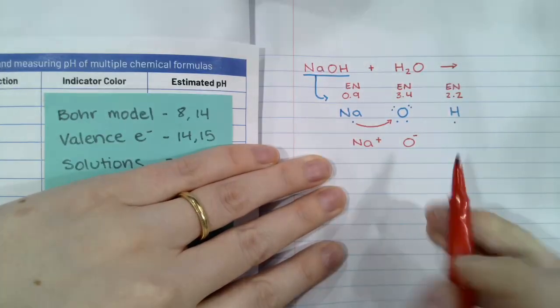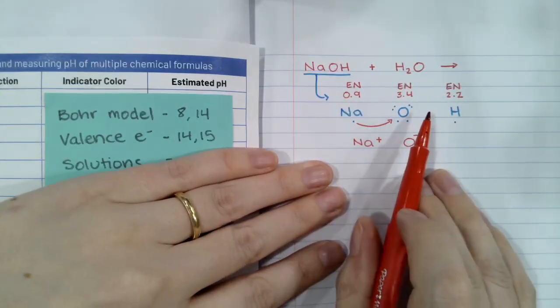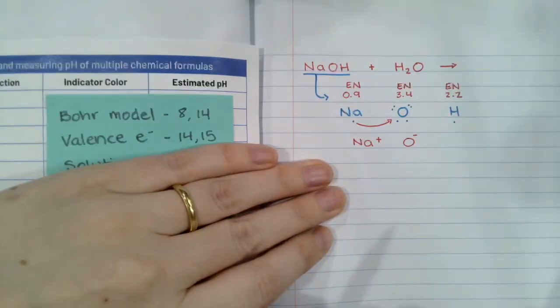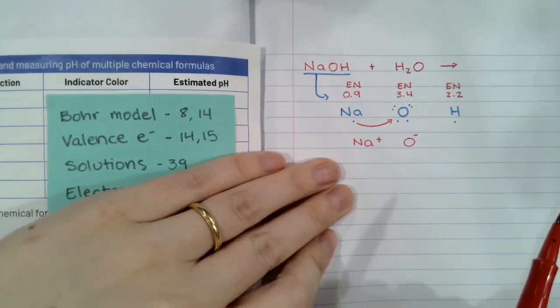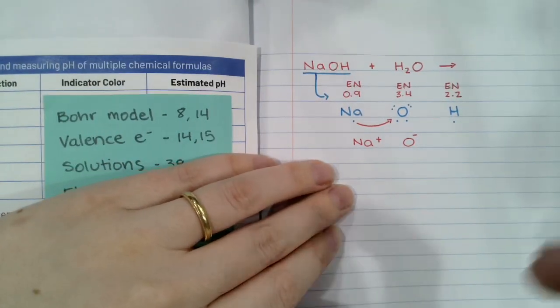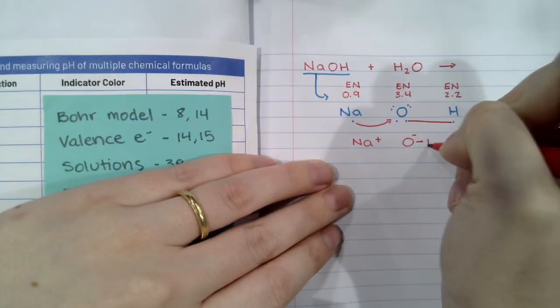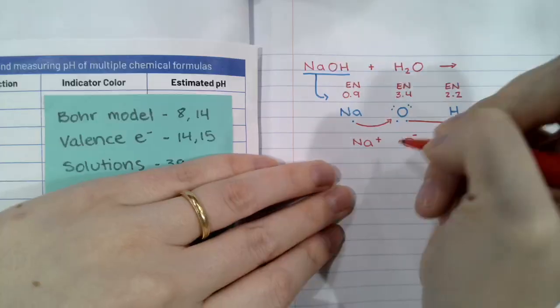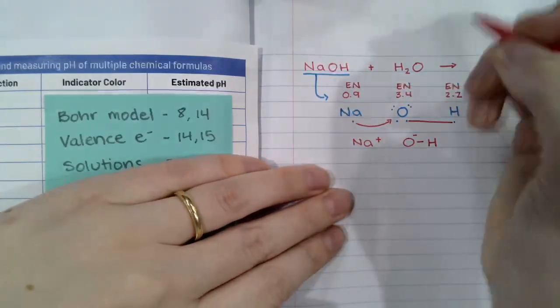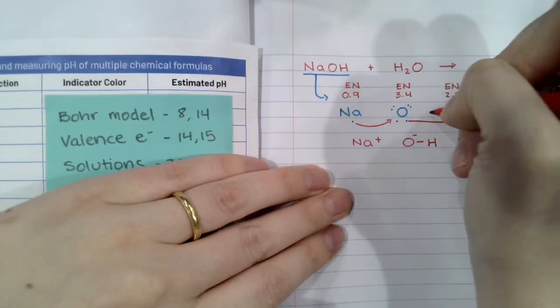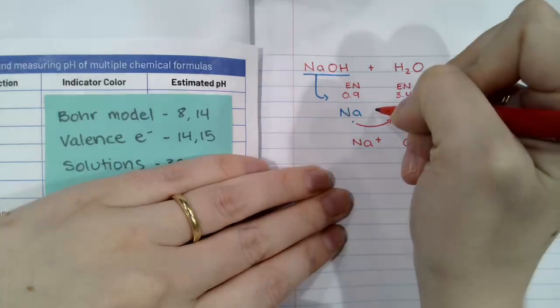How about oxygen and hydrogen, though? What kind of bond are they going to make? 1.2, okay. What is that? Polar covalent. So they're actually going to share. So here's what we're going to end up with here. A covalent bond here and an ionic bond here.